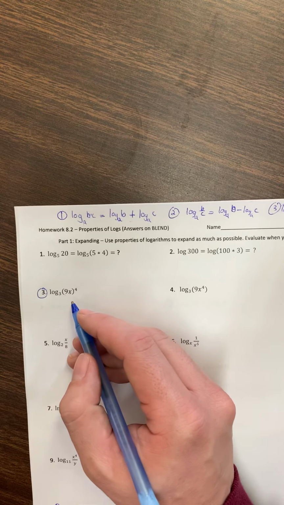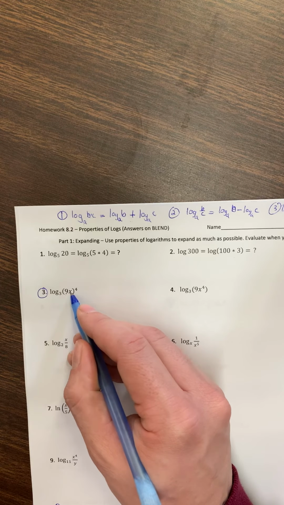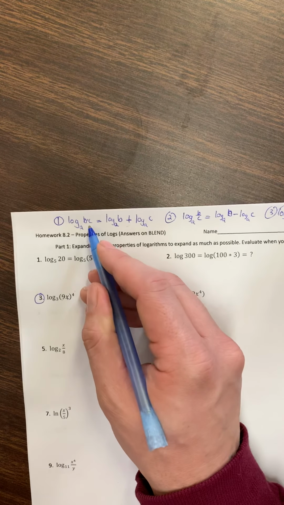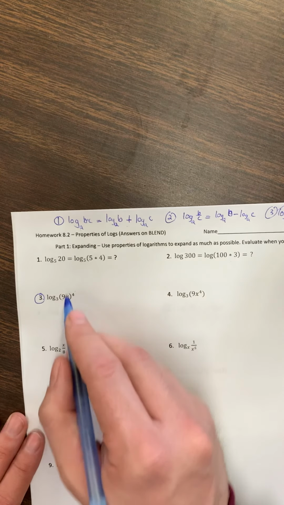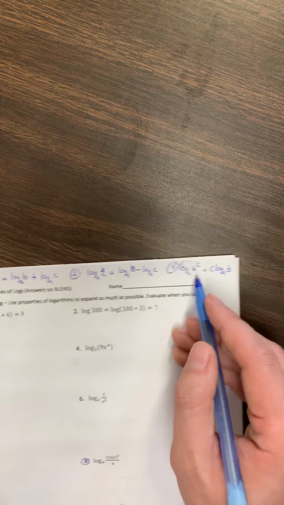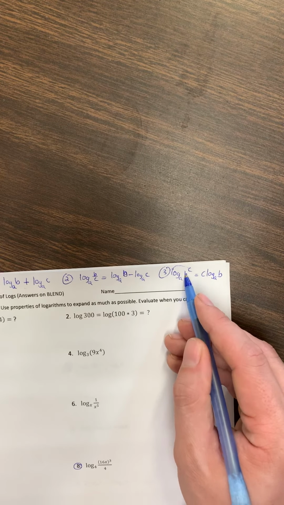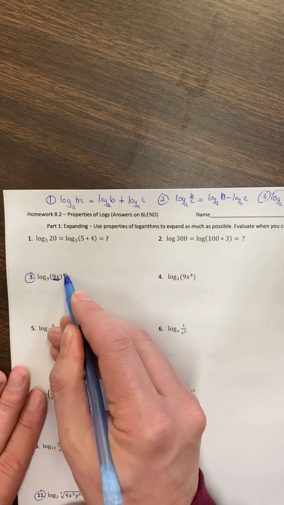Here, it might look like we have something multiplying, but we don't. This is something multiplying to a power. And this rule wasn't if there was something multiplying to a power, it was just if there was something multiplying, and that's not what we have here. Instead, we're going to need to start with our property over here, which says that if you have something to a power, you can do something with it. We have something to a power. 9x is to a power.